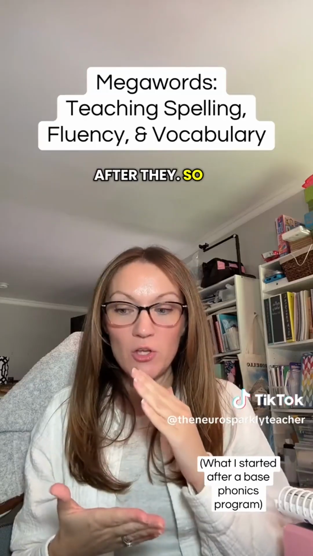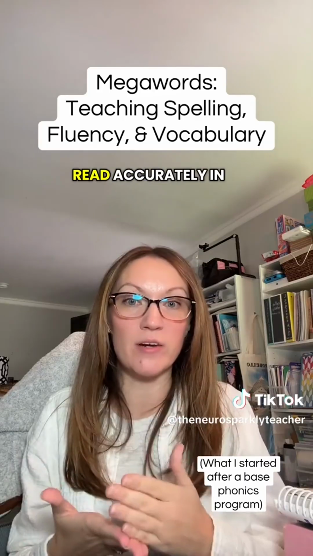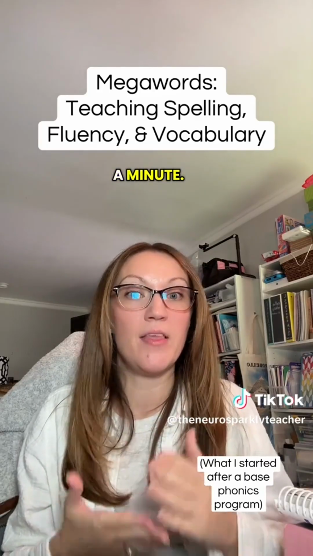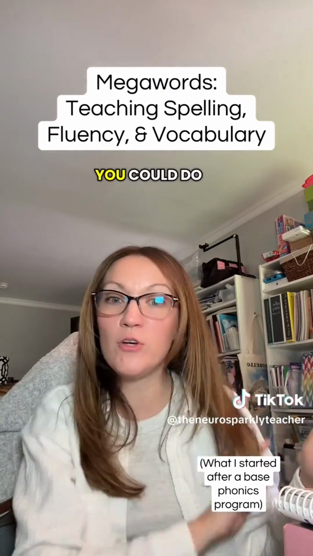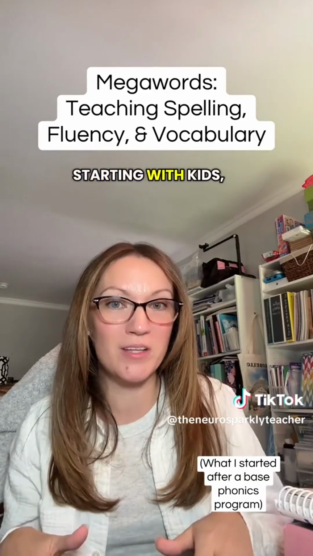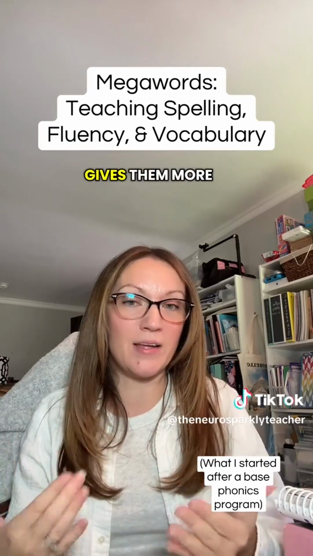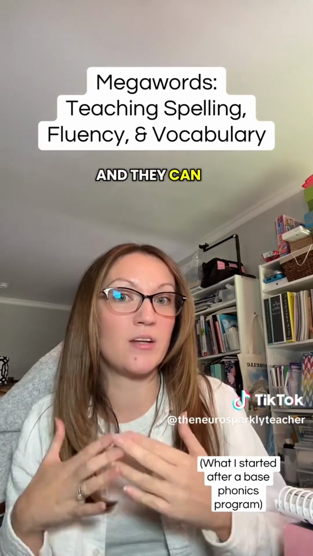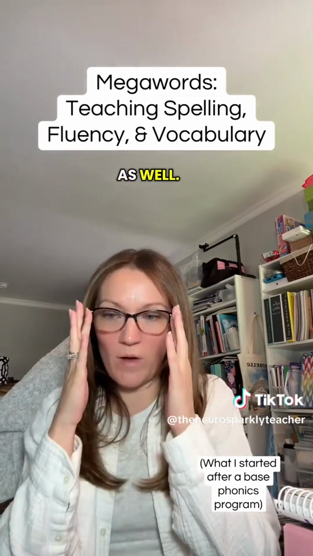So you are clocking them for a minute to see how much they can read accurately in a minute. That is something that they get to then chart on their own graph. You could do it for them, but at the age that you're starting with kids, I recommend having the kid do it themselves, because then that gives them more ownership over their learning and they can track their own fluency rates. And then you can also check in with that as well.